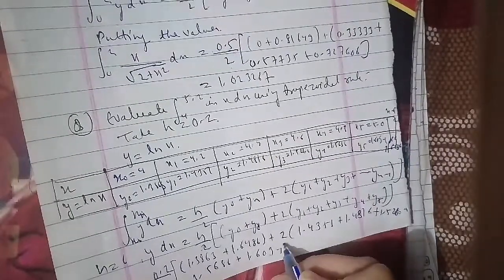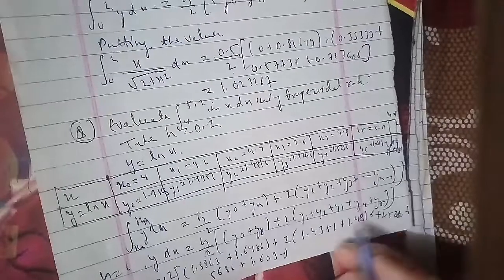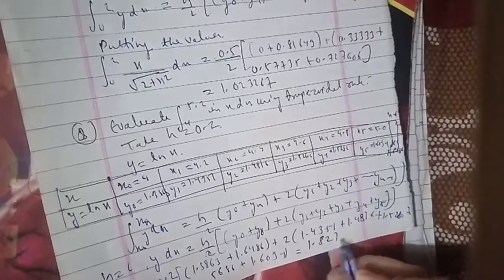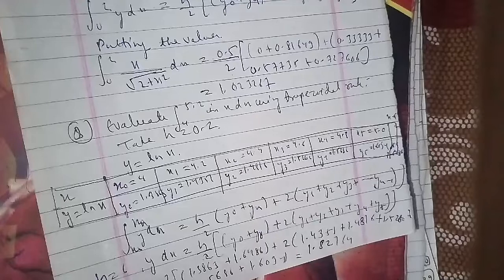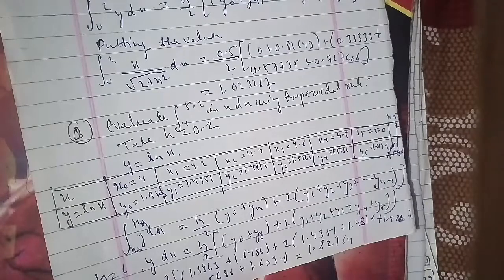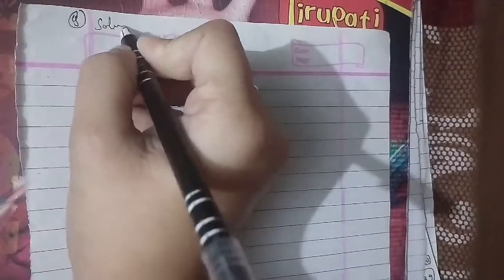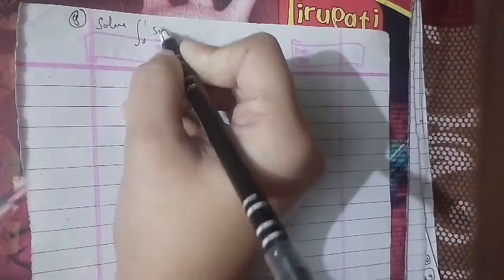Now we go for the next one, which is: solve the integral from 0 to 1 of sin x upon x dx using the trapezoidal rule, and write a program for the same. So let's find it out.